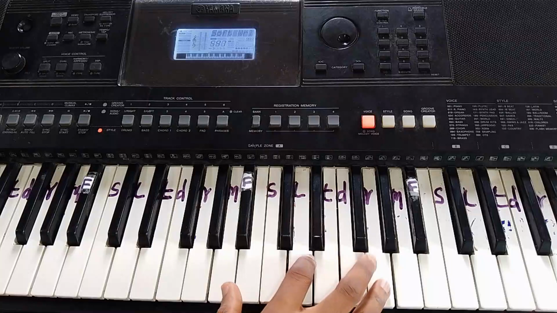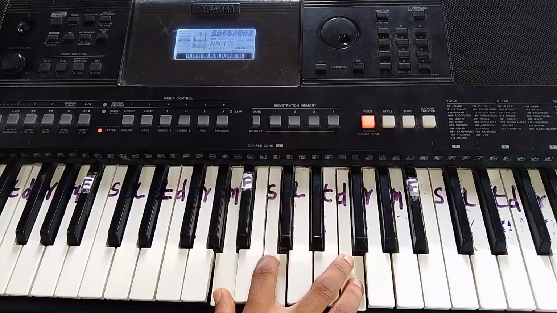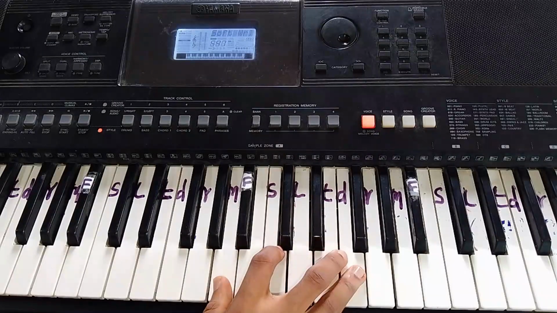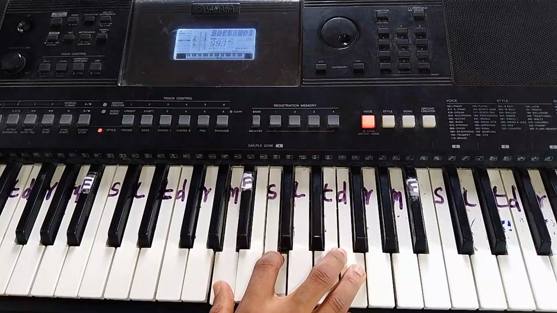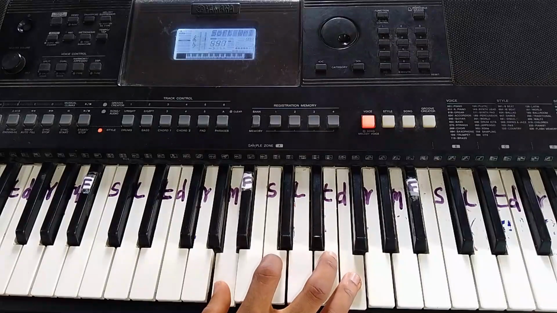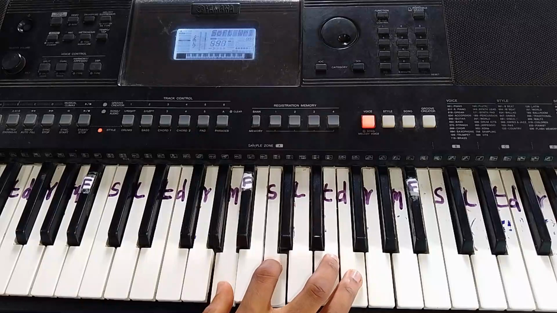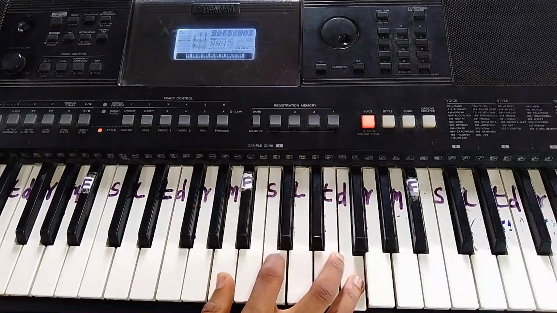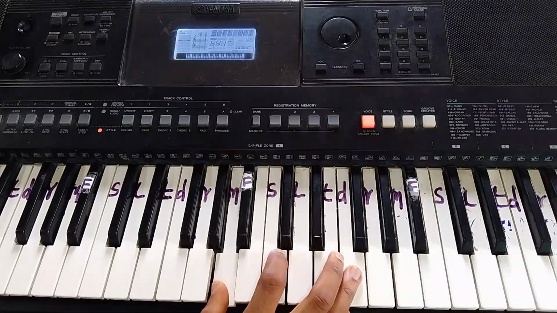So we are going to play adding re to the chord progression. So listen, let me create a rhythm now. This is my do chord. You can see me adding re to it.